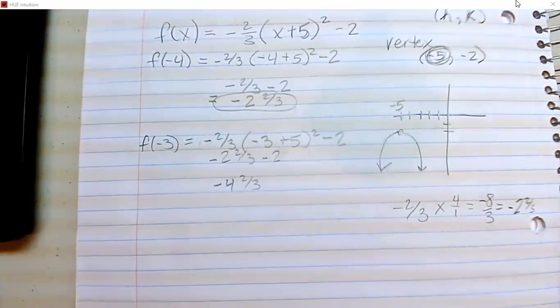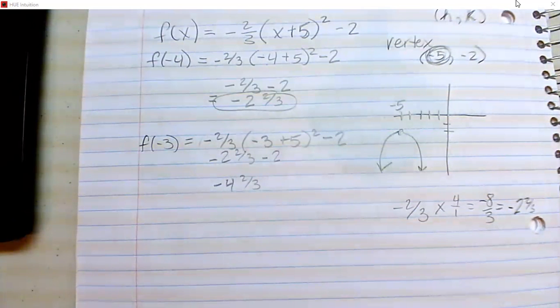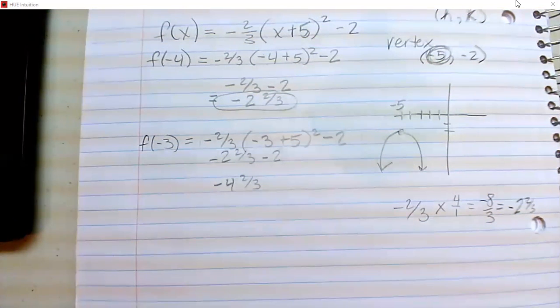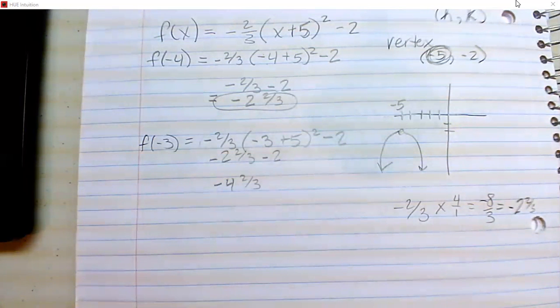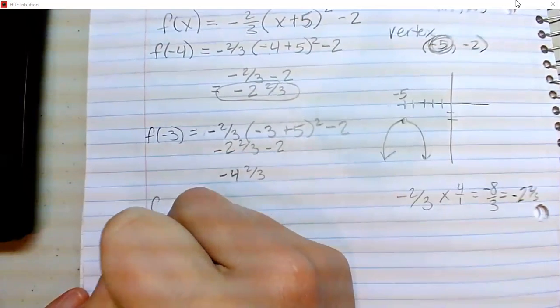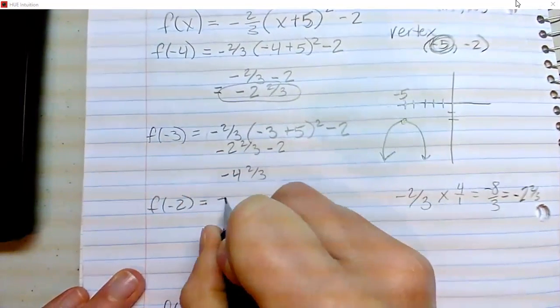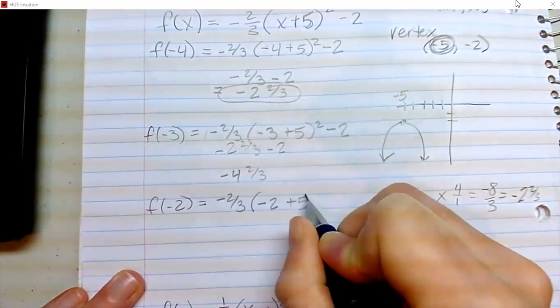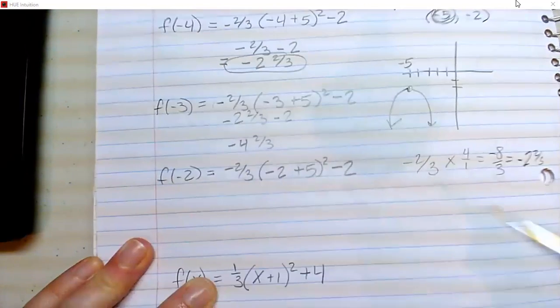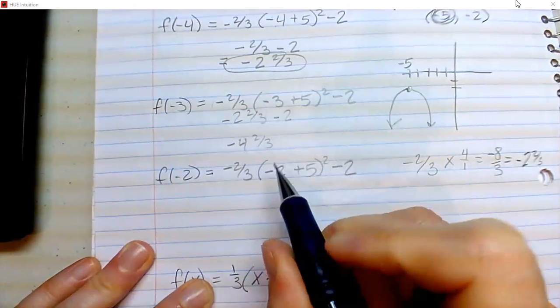What if we try 0? 0, that would be 25, and 25 times, I don't know if that one's going to work. Let me try -2. So f of -2 is -2/3 times (-2 plus 5) squared minus 2. So this would be, oh, I think this is going to work nicely.